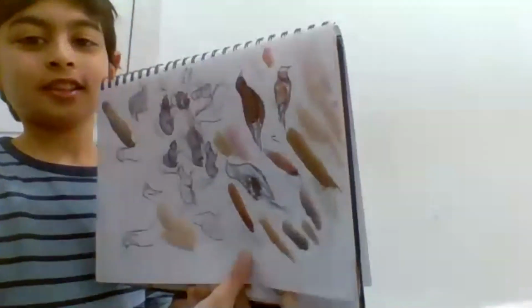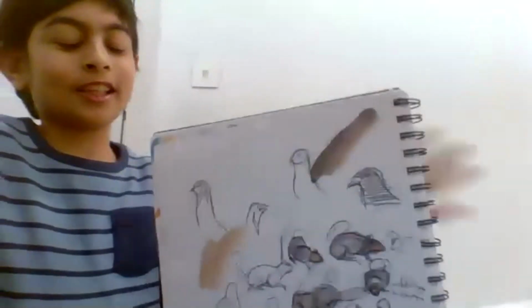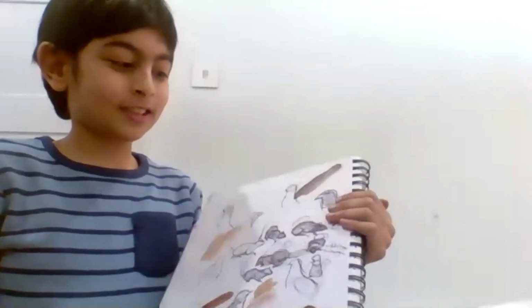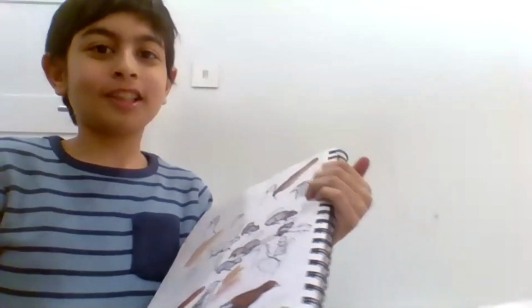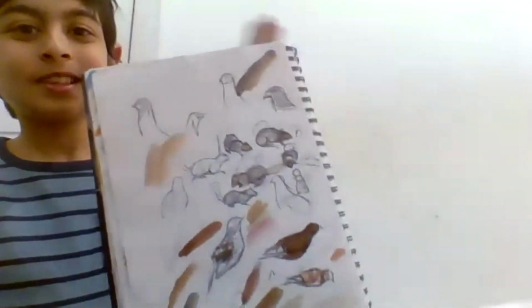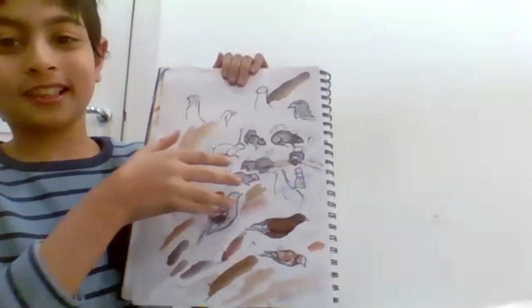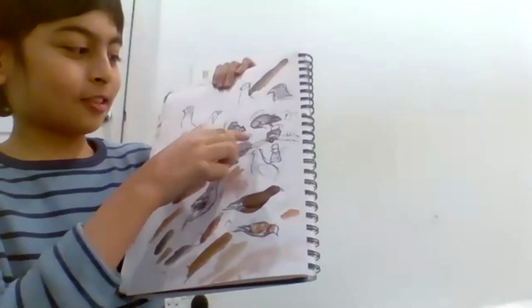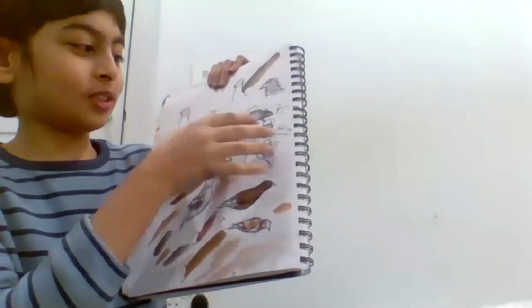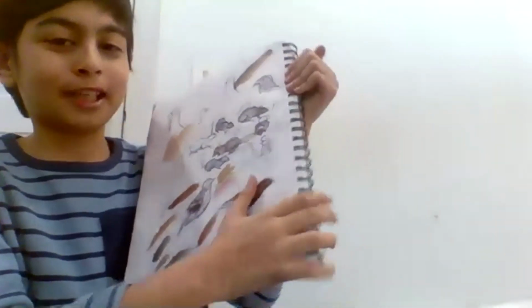I just decided to sketch some more. Now I got tired of sketching birds, so I decided to sketch some mammals. I saw a few squirrels, so I decided to sketch them. These are just sketches of the different positions they all made.